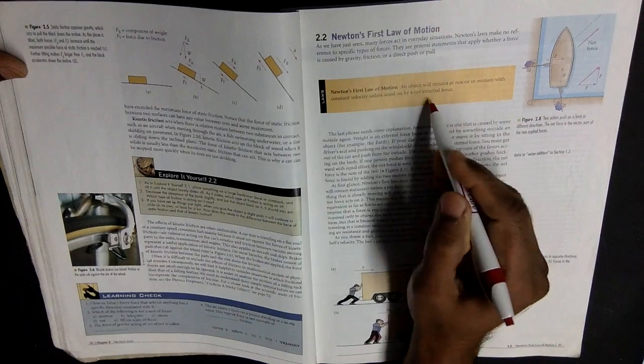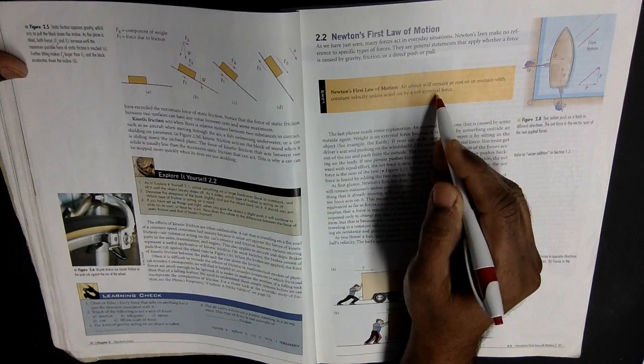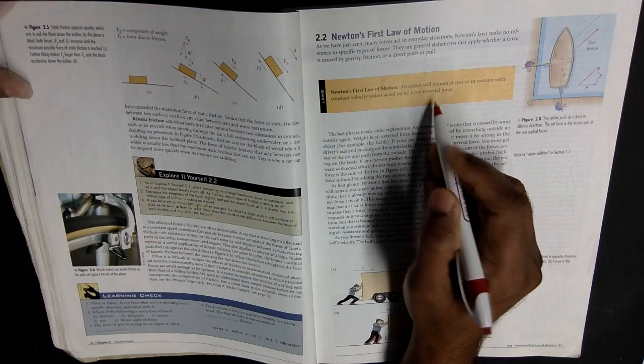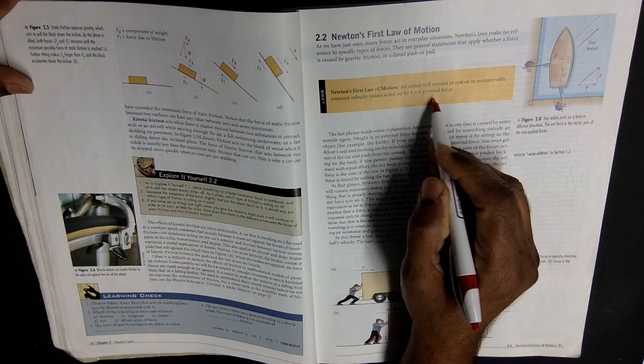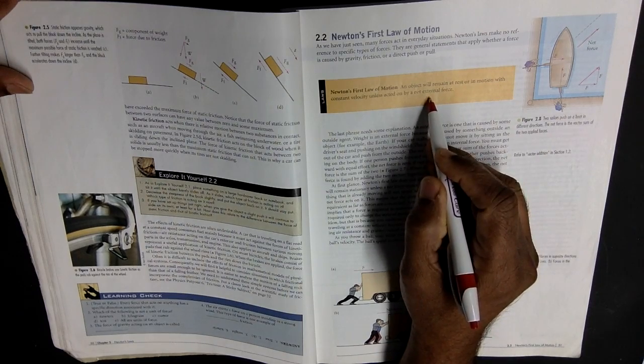The word external means not internal. An example of an internal force is you're sitting inside your car and you push the dashboard in an attempt to move the car. Now that is not going to move the car. That becomes an internal force.